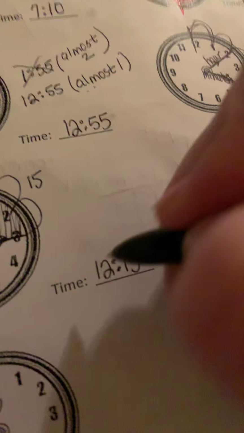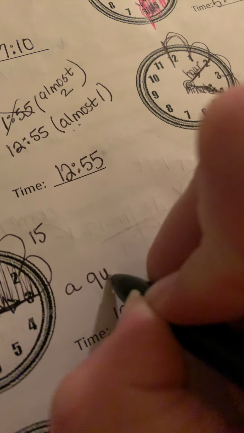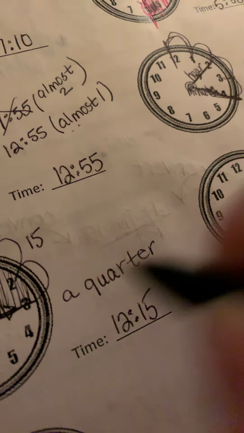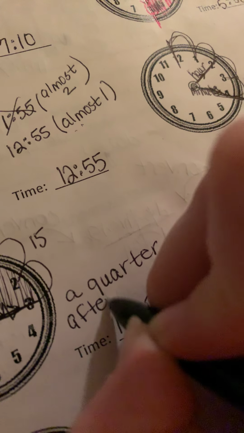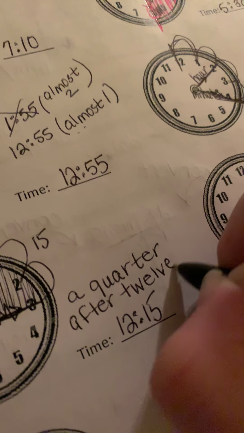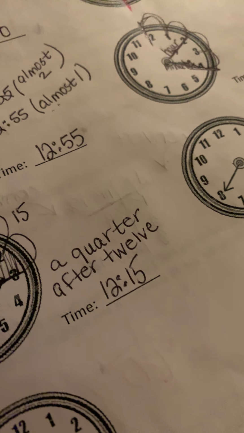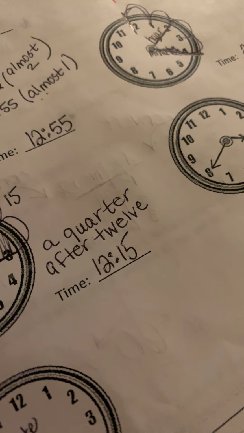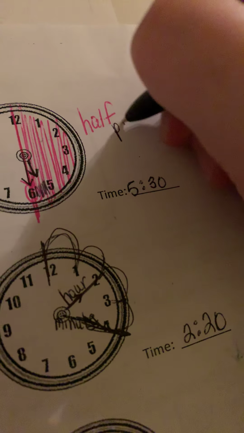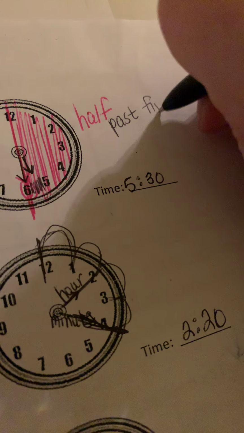So, this is 12:15. Or you could say a quarter, A-Q-U-A-R-T-E-R, a quarter after, A-F-T-E-R, 12, T-W-E-L-V-E. And I'd get up. So when we have 12:15, if you're at a 15, you could say a quarter after 12. Kind of like I could have said right here, half, I should have added that, half past 5, because it's half an hour.